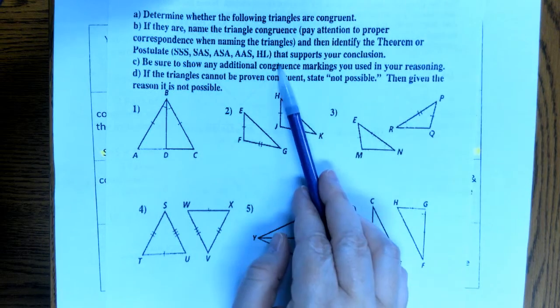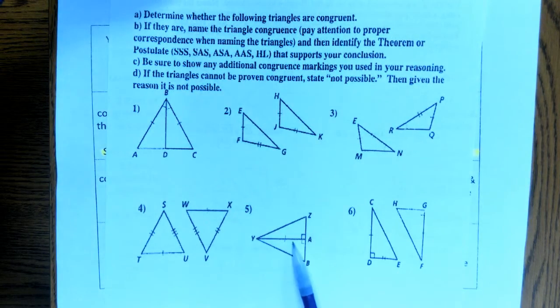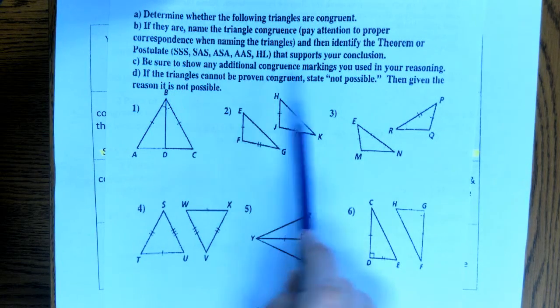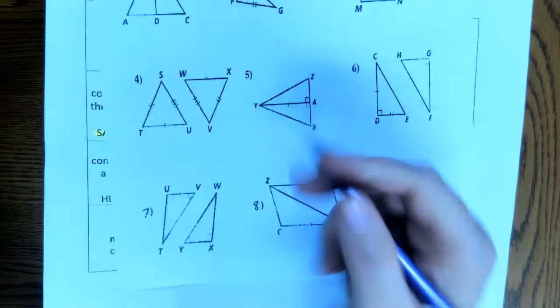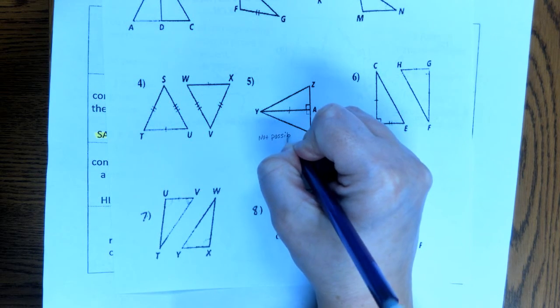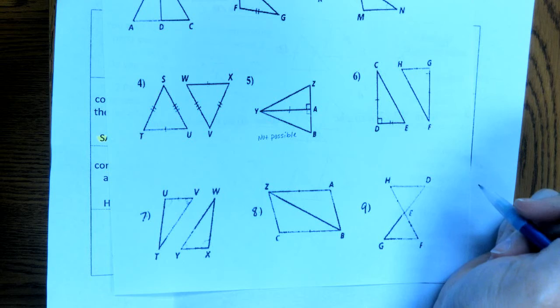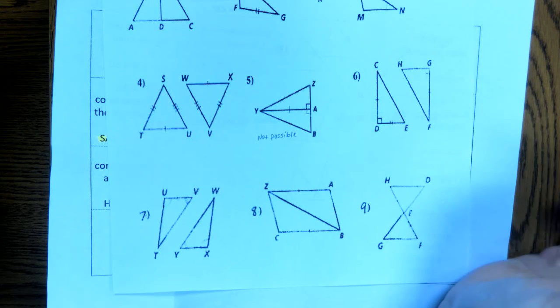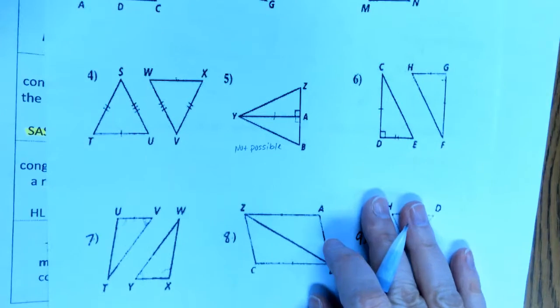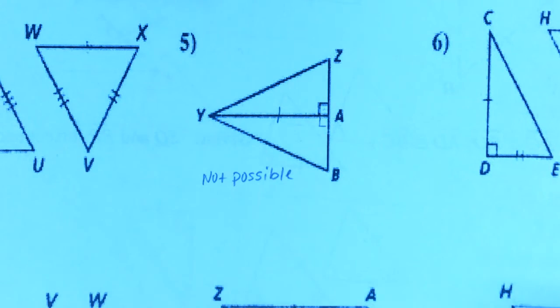And it says show any of your markings, which like I did on number 5, I marked it. And it says if they can't be proven congruent, state not possible and give the reason. So I would say not possible. And my reason is not enough information. 2 pieces of information wasn't enough to say anything. We're not saying that they couldn't be. Okay, sorry, let me zoom in. We're just saying that you can't prove that they are.